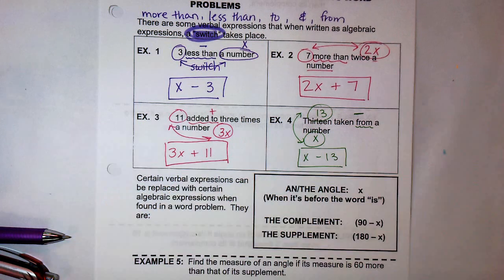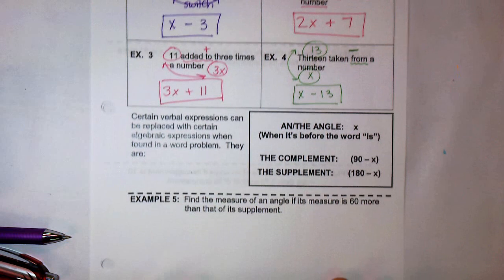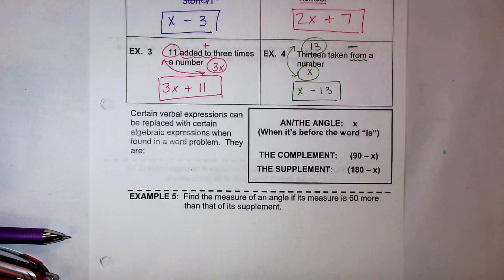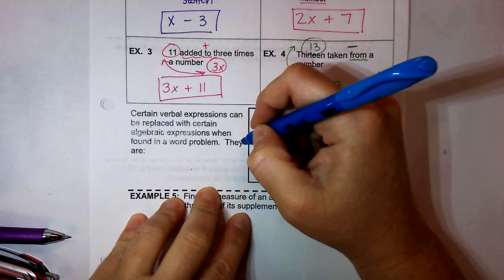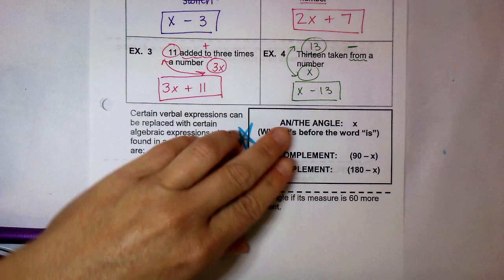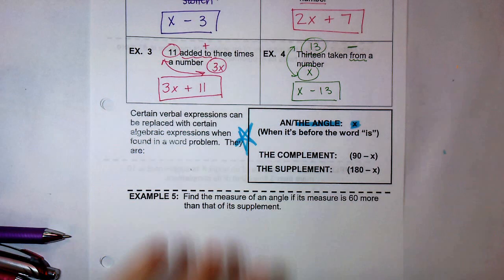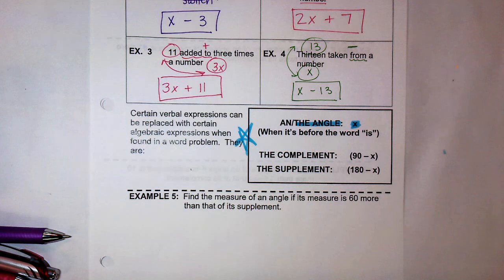Okay. Now the supplement and complement part. So here's my little box, like your legend, however you want to do this. Every time I see the angle or an angle, I'm going to put an x. That's my variable. An angle is going to be replaced with x.